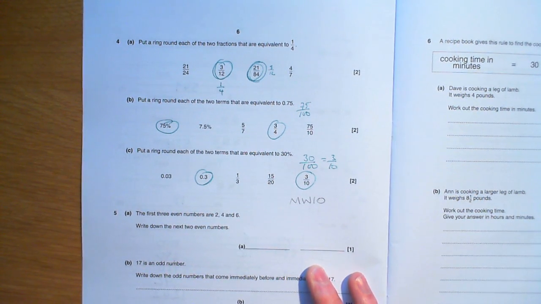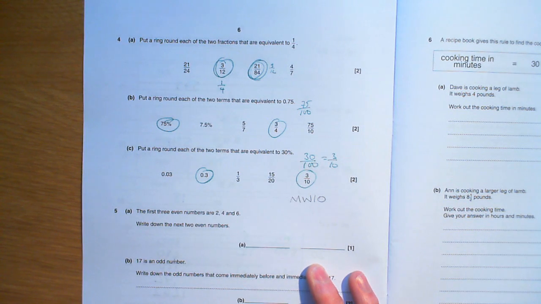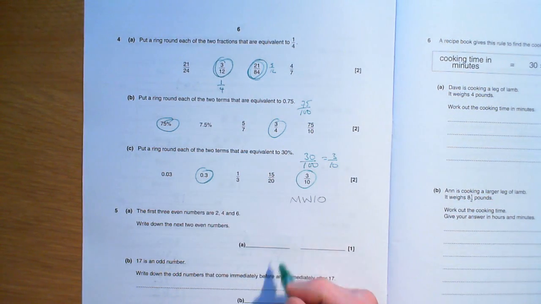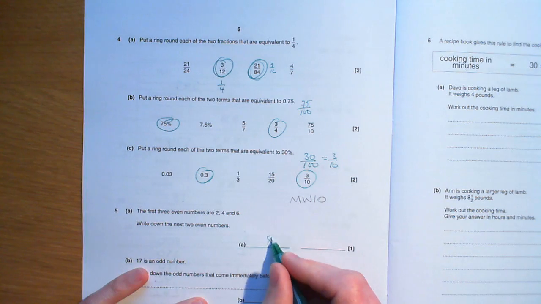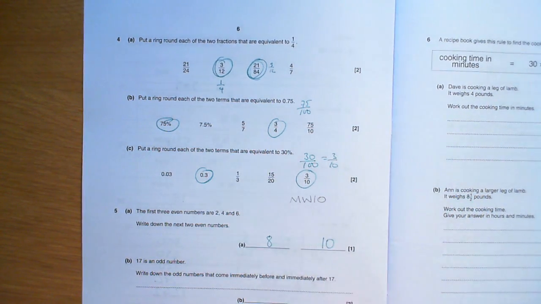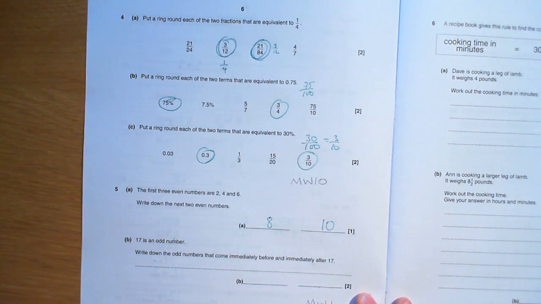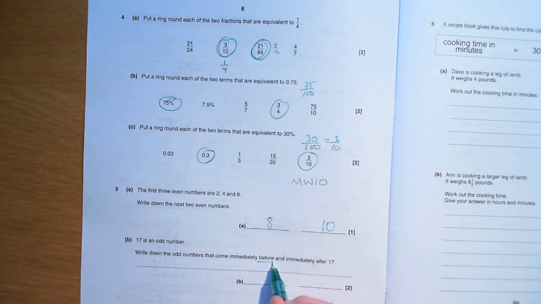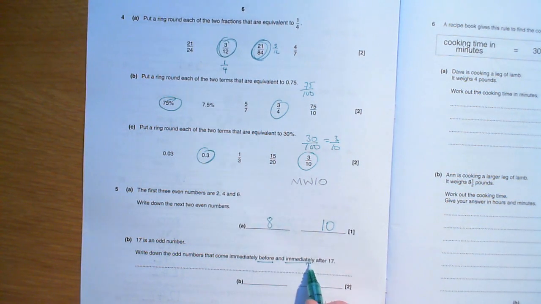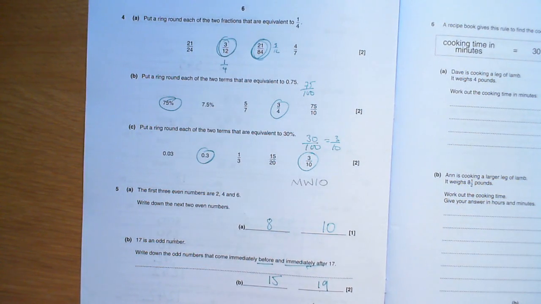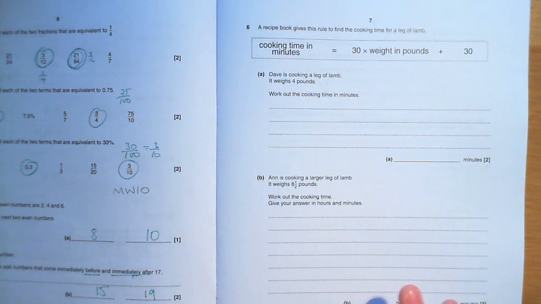The first three even numbers are 2, 4 and 6. Write down the next 2 even numbers: 8 and 10. 17 is an odd number. Write down the odd numbers that come immediately before and immediately after 17. 19 is after, 15 is before.